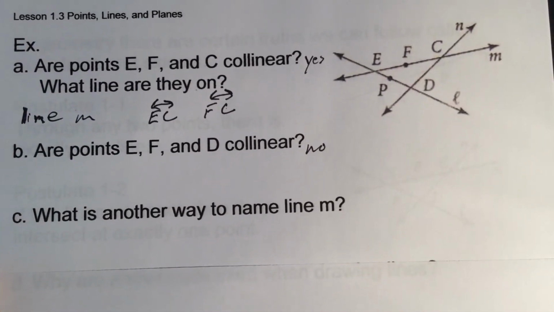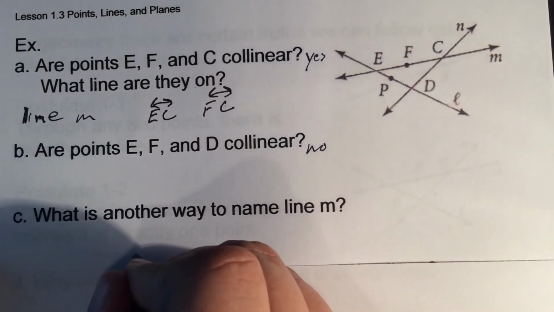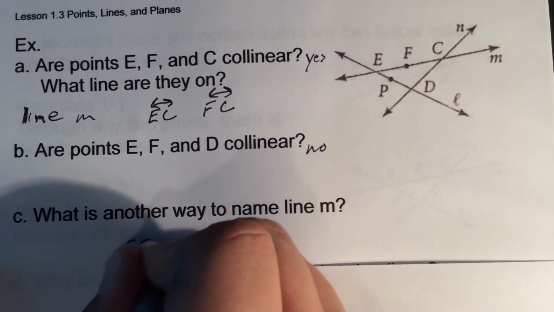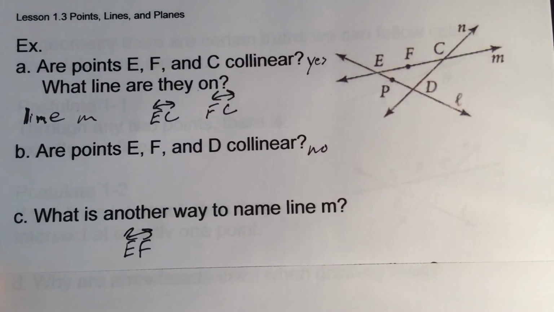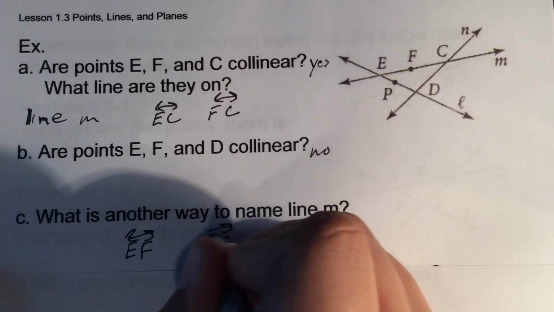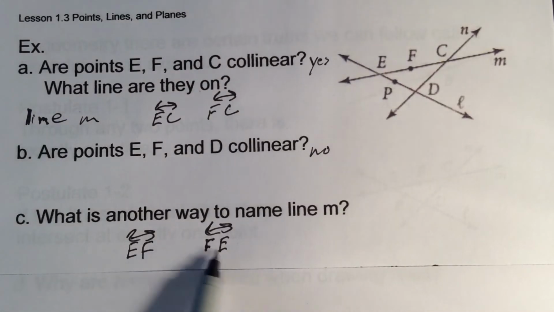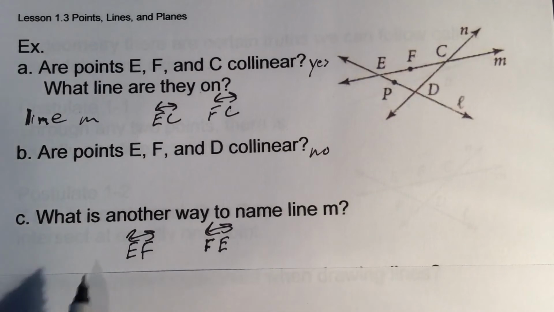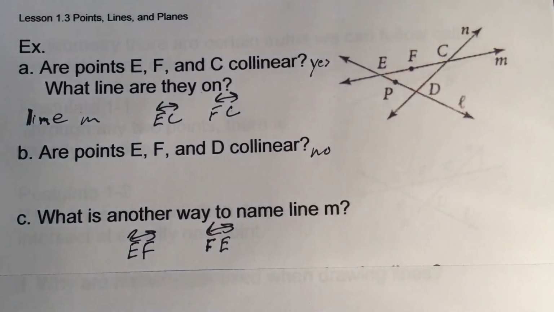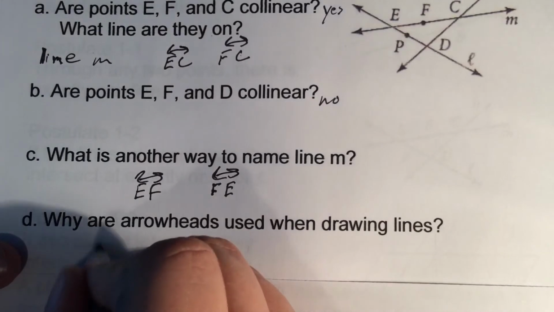So what is another way to name line M? Well, I did that up here, I guess. EC, FC, we could use EF as another way. Now you might be going, well, if I say EF and then do FE, is that two different ways you can name it? Technically two different ways you can name it, but you're talking about the same line. So it doesn't matter what order the letters are in. That doesn't make it two different lines. It's still the same line, even though the letters are switched around. So why are the arrowheads used when drawing the lines? Well, to show it goes on forever.